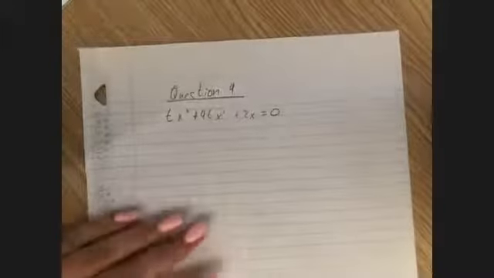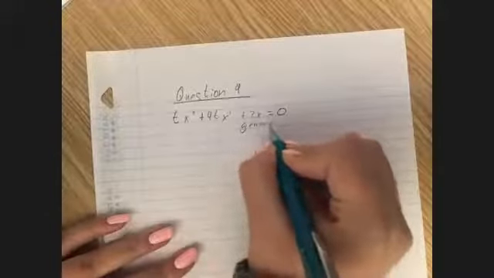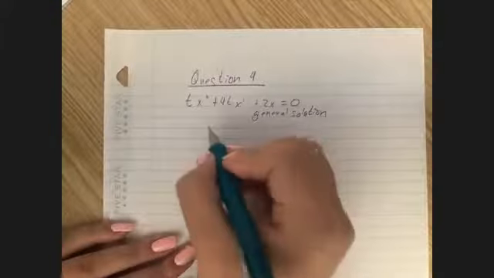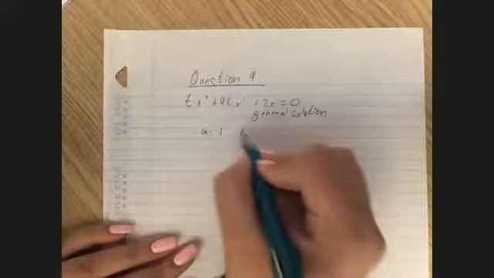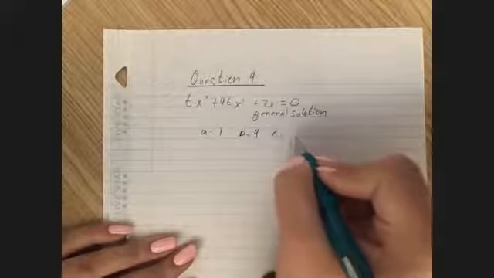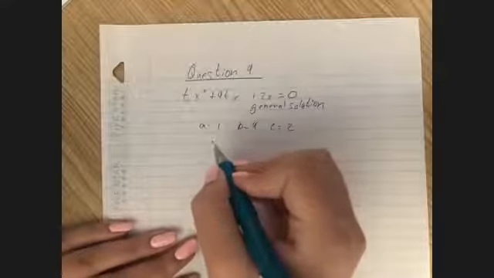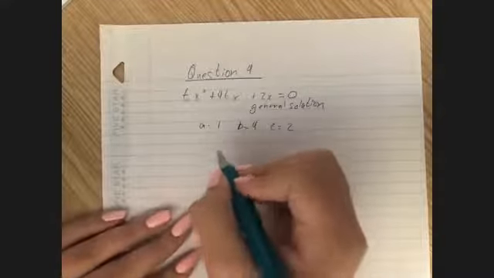So once again, we have an Euler equation. We're looking for the general solution. Once again, Euler equation, a equals 1, b equals 4, c equals 2. And then we're going to plug that into the ar squared plus (b minus a)r plus c equation.